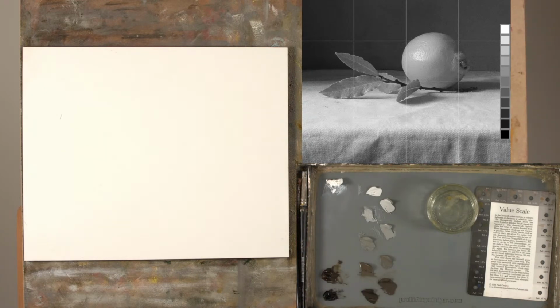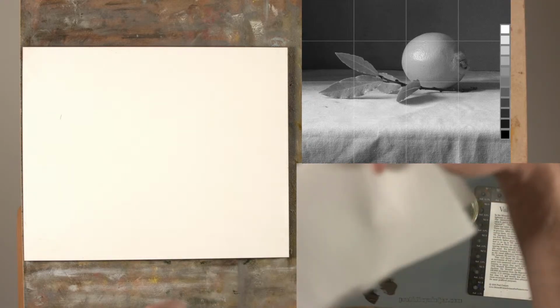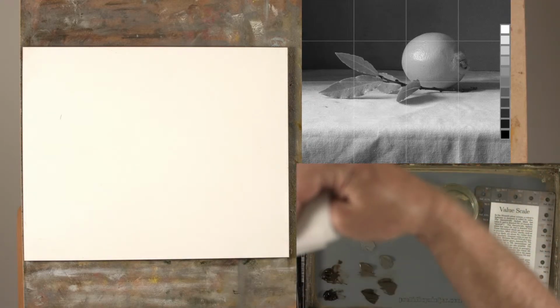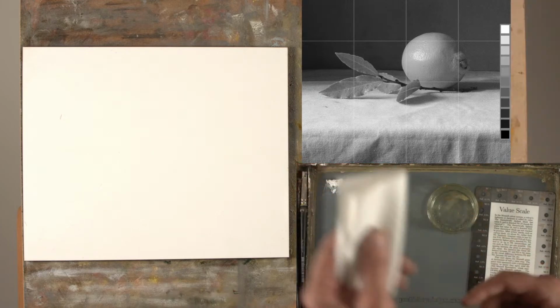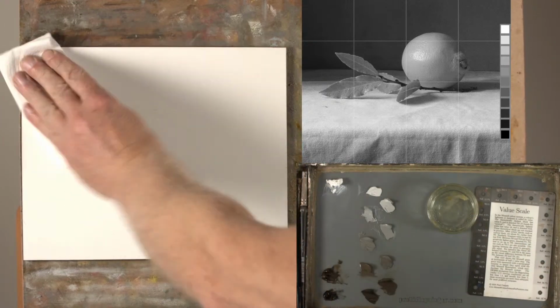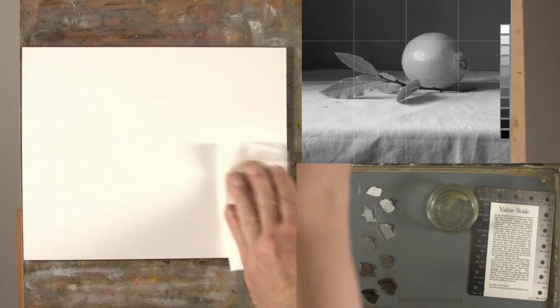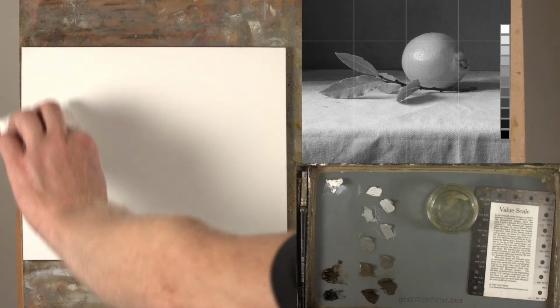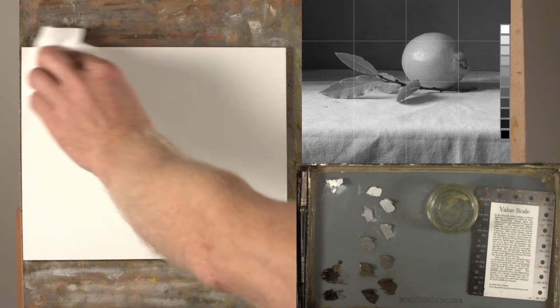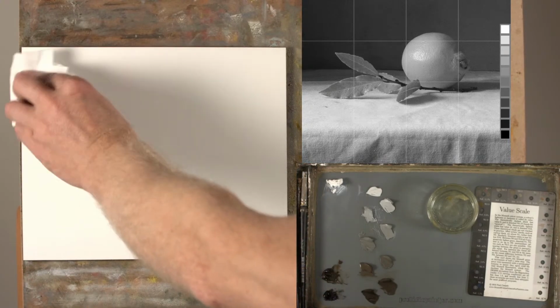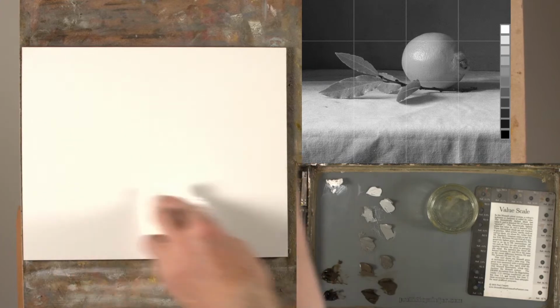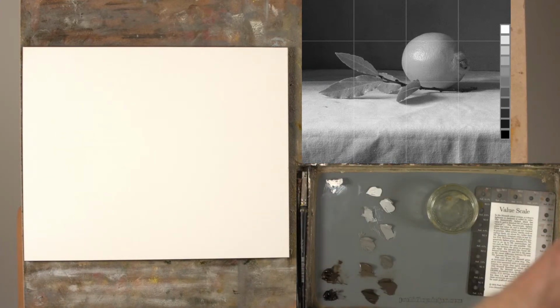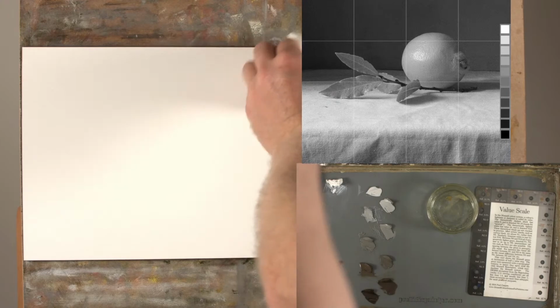And then a clean bit of kitchen roll. This is what I use, or a cloth would be fine, and wipe most of it off. I'd go as far as to say if you're not sure, it's better to wipe off too much than not enough. You just want it to help the paint brushes glide.